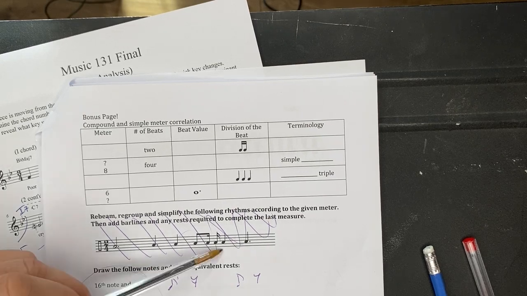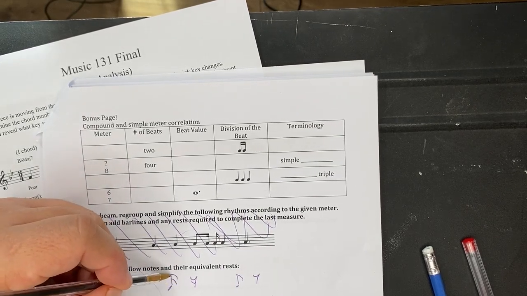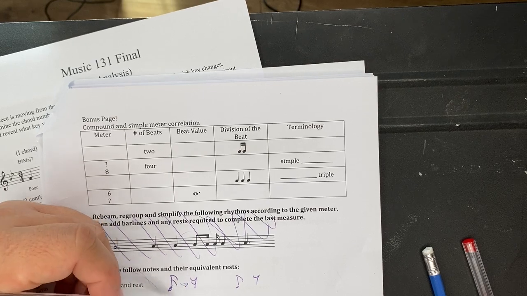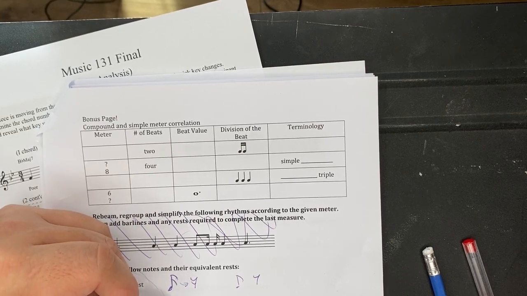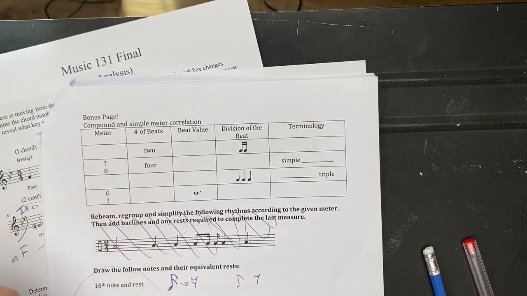Sometimes students overlook that and never learn to draw. They know this is a 16th note, but they don't know how to draw the rest. They don't know the difference between a half note rest and a whole note rest, right?